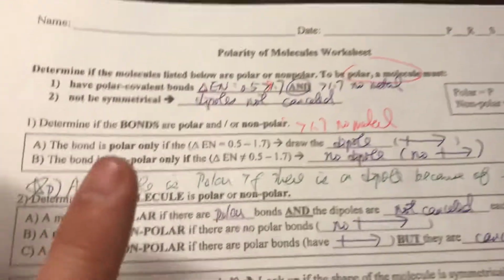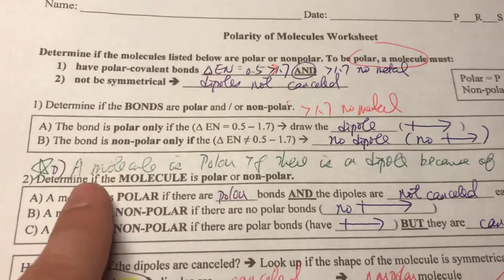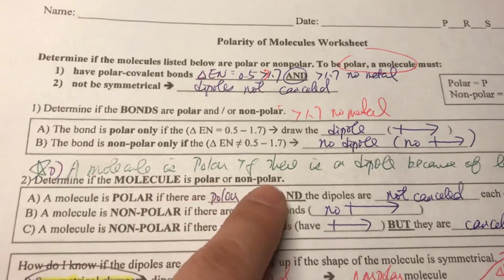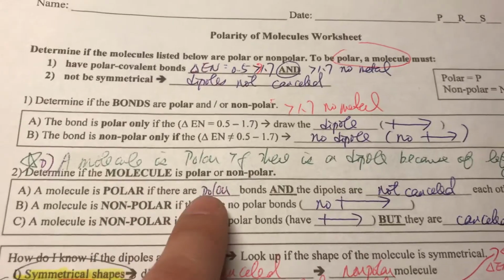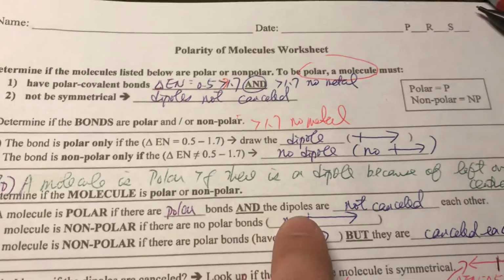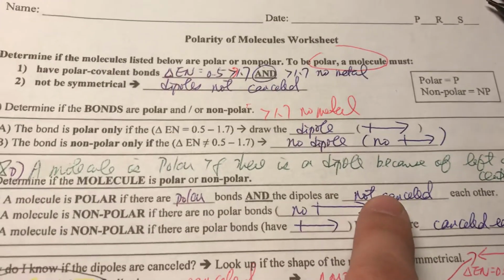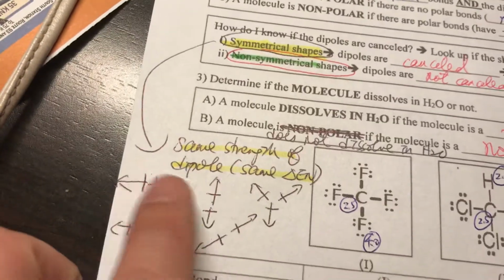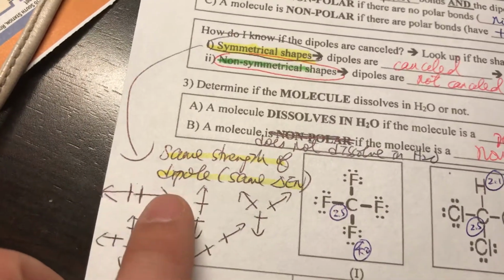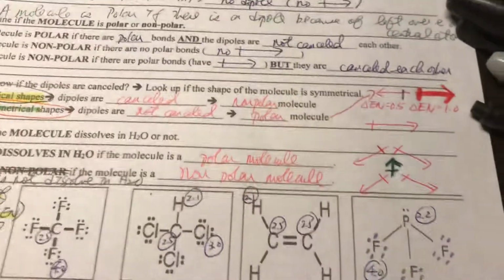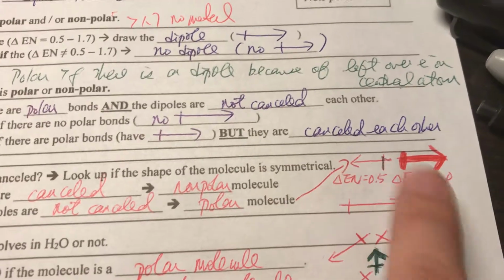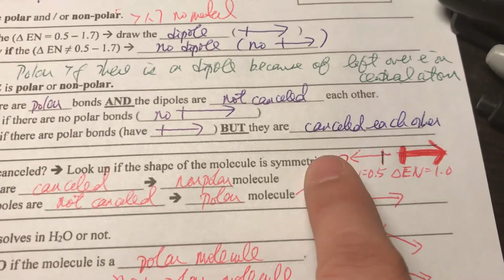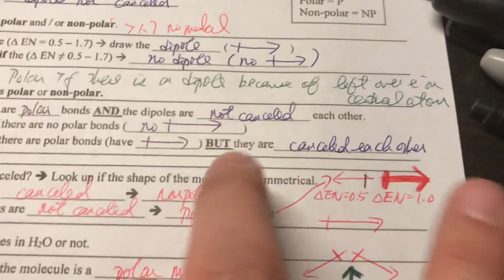So after the bonds, we're going to determine the whole molecule. Now we're going to determine whether the molecule is polar or non-polar. If the molecule is polar, you will have polar bonds, and the dipoles do not cancel each other. What does that mean? If I have dipoles, and the dipoles are not cancelled. So for example, I do have dipoles, but these dipoles are not cancelled because this dipole is bigger than that, even though the shape is symmetrical.